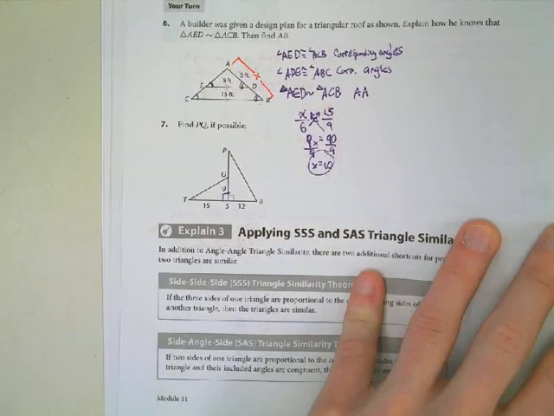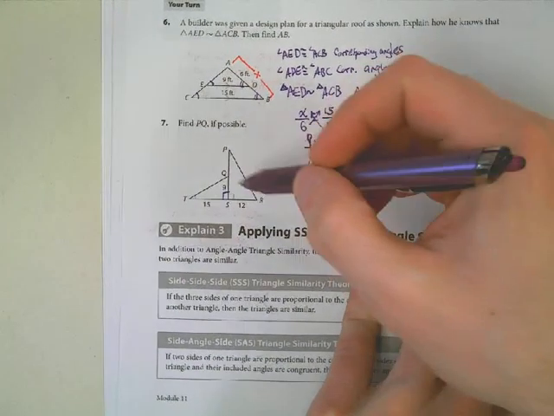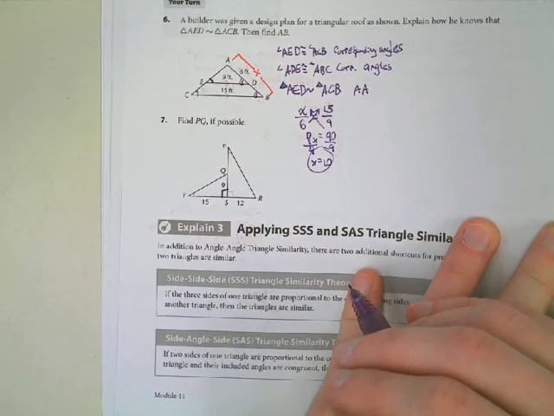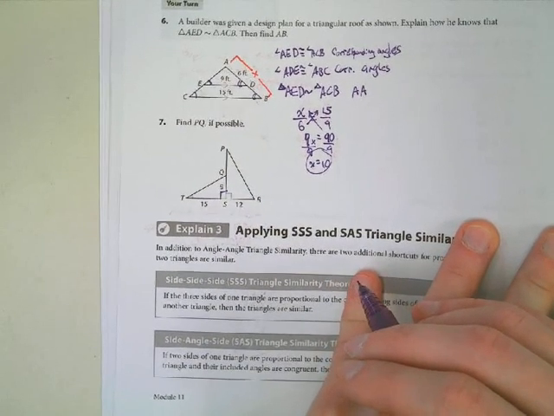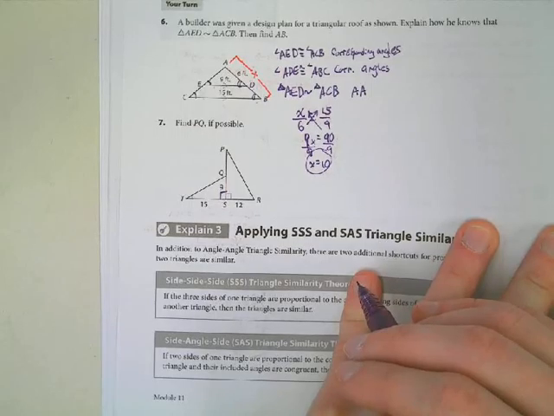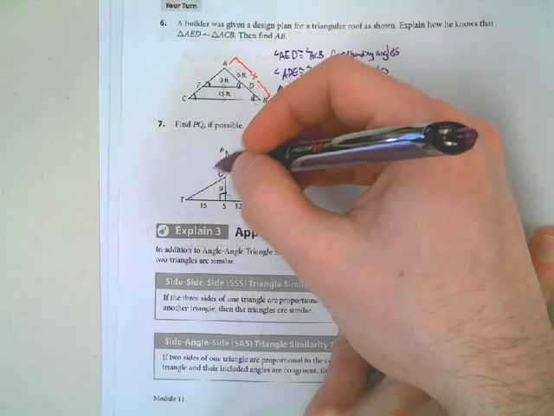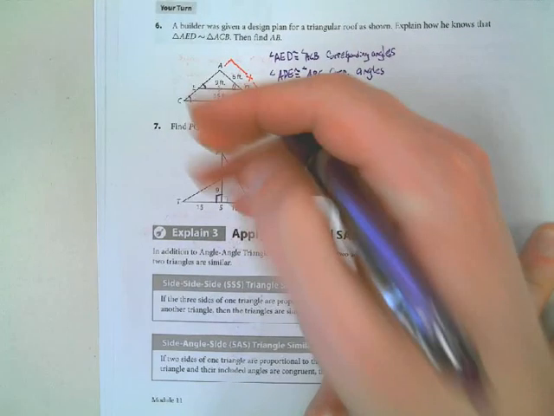Okay. These two triangles are similar. I'm going to show this one to you just because I think it's important. These two triangles are similar, right? We have P and T are congruent, and they both have right angles. That makes the two angles congruent.